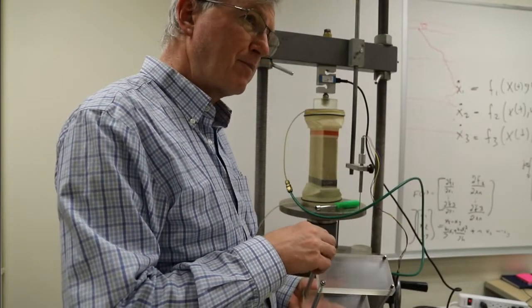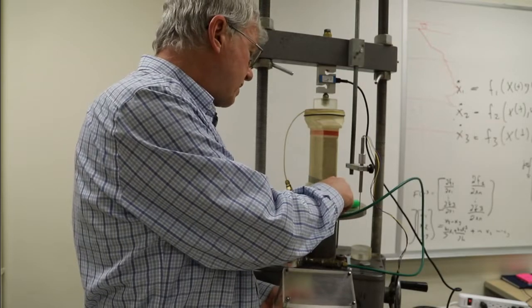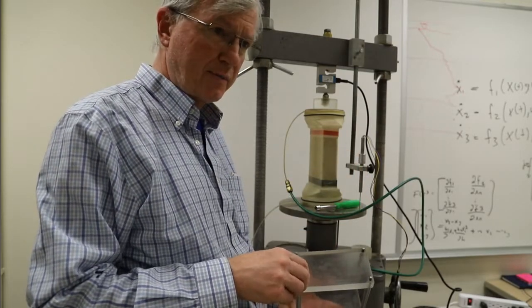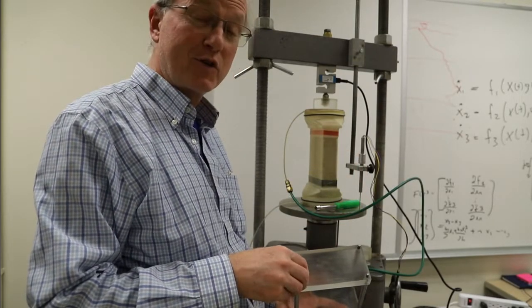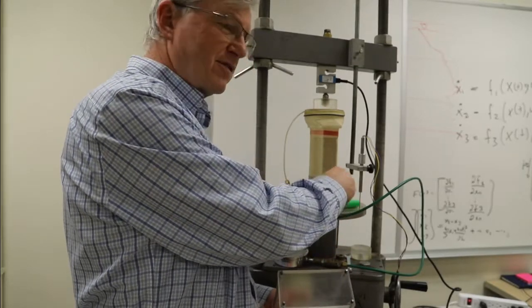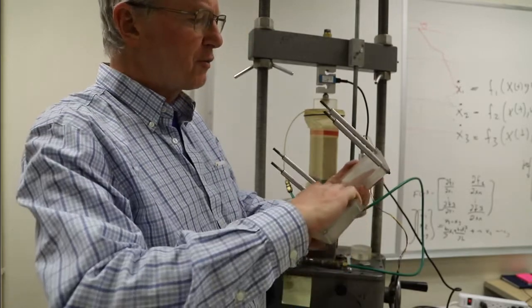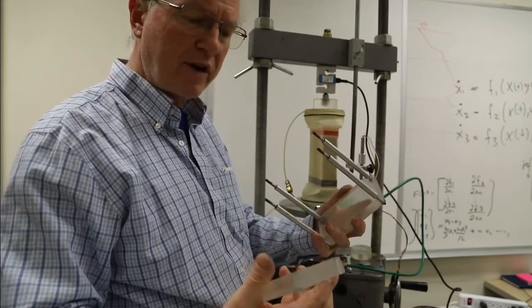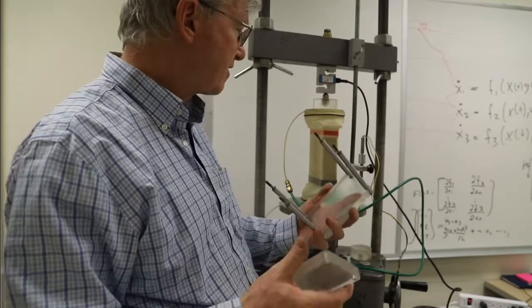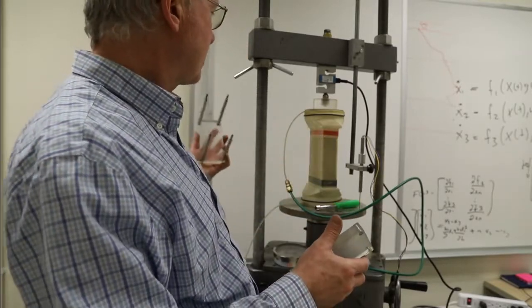So by putting these platens on, we're defining what's going to be the sigma 2 direction versus the sigma 3 direction. And I've put a little bit of vacuum grease, a lubricant, on the faces of these so that we don't have a lot of friction with the membrane.